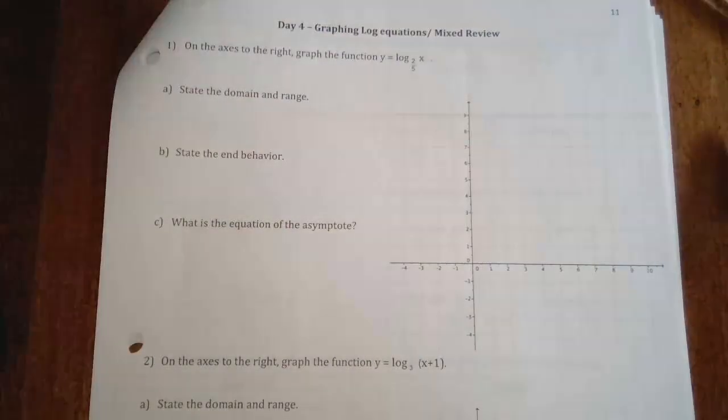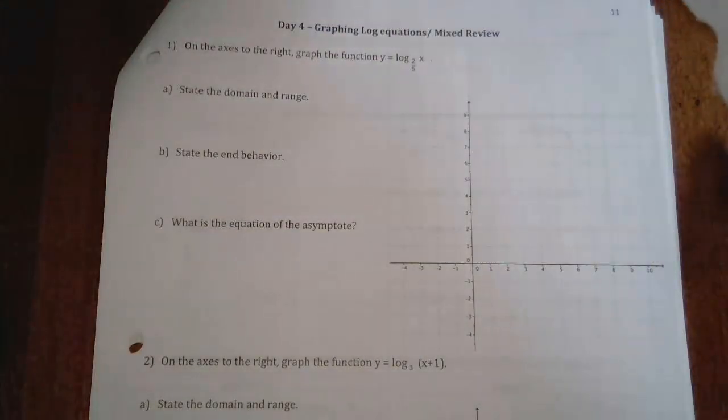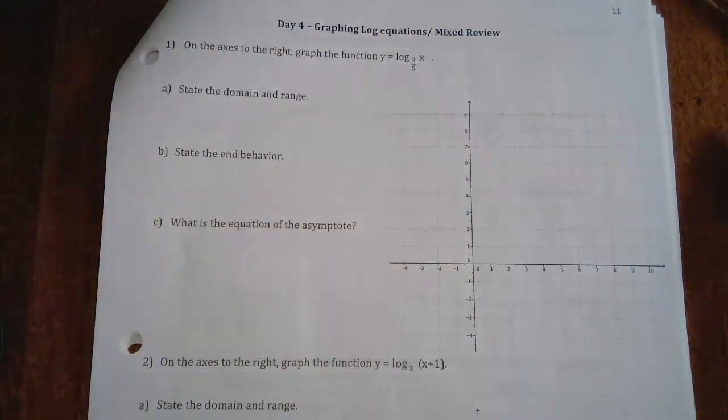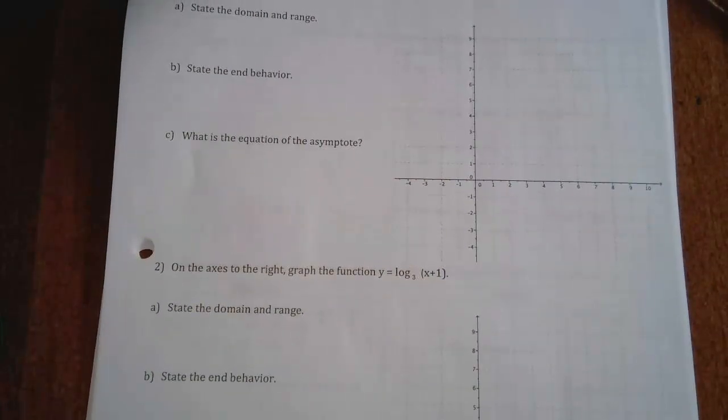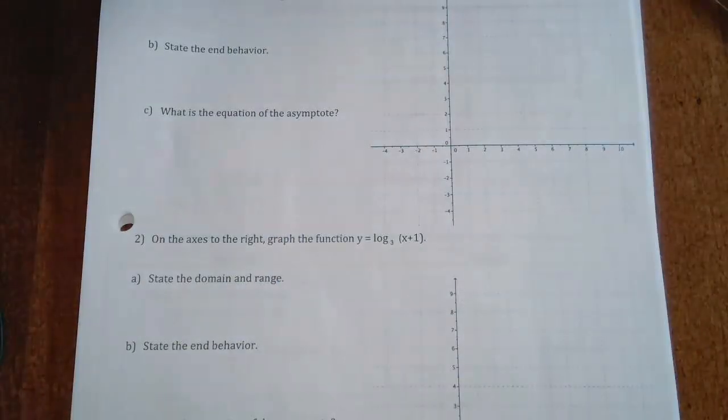All right, hi everybody. So I'm actually going to just do the second graph from day 4, and then I'm going to pop over to day 5, because day 4 is typically a mixed review day, and I'm not going to go through the mixed review because that would be something that we would post the answer key to, but I do want to do the second graph because I think it really ties in everything from the previous video.